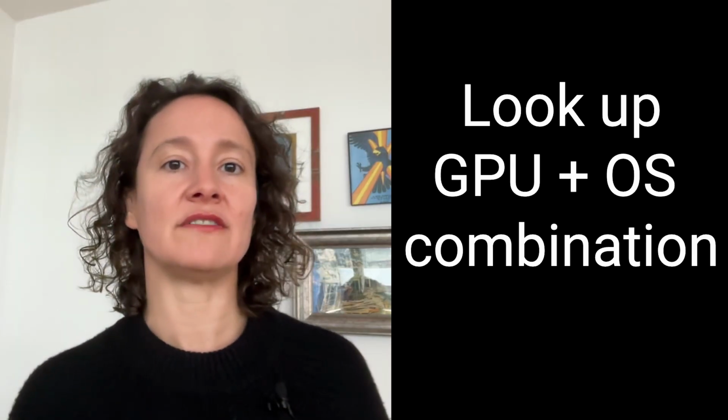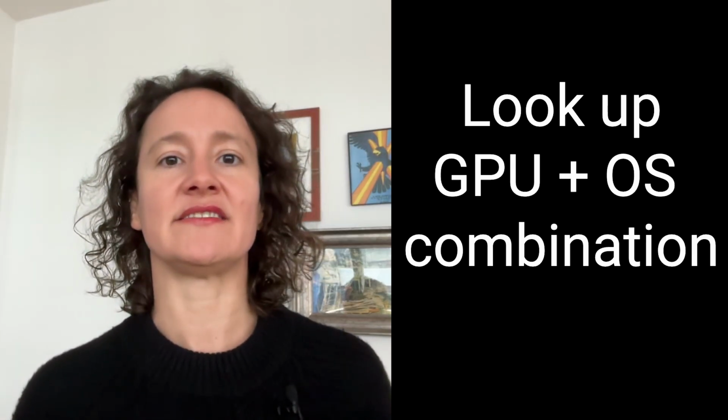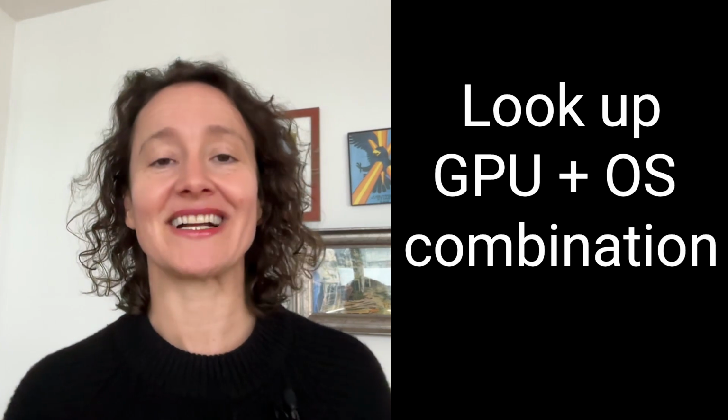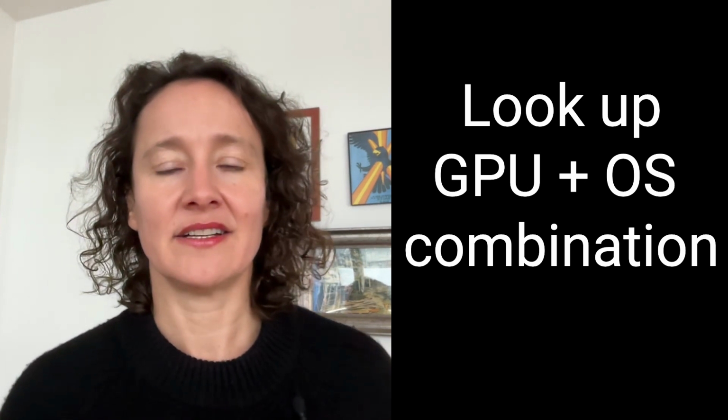But the first thing that I would recommend you taking a look at is the combination of what GPU you have and what operating system you want. Take a look and see, are there drivers available for this?